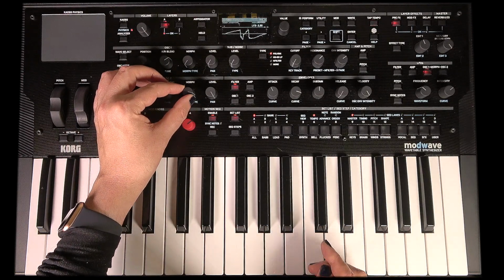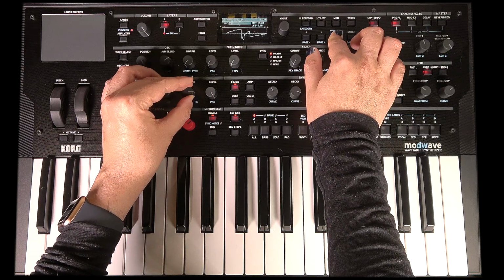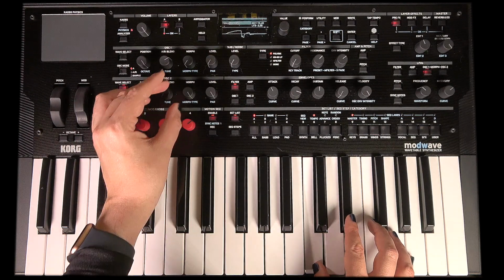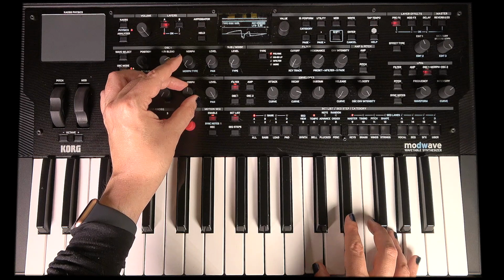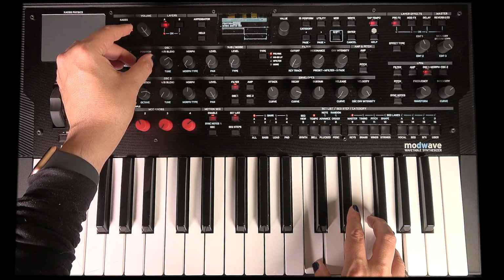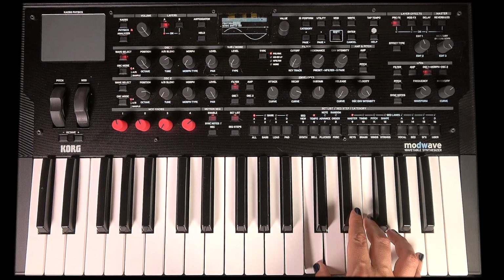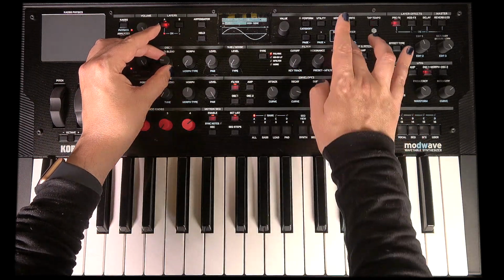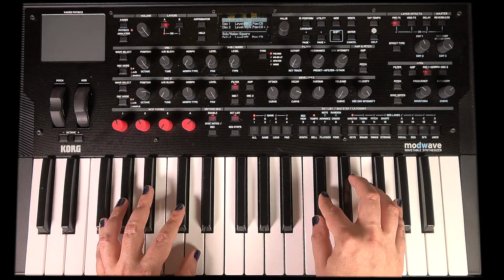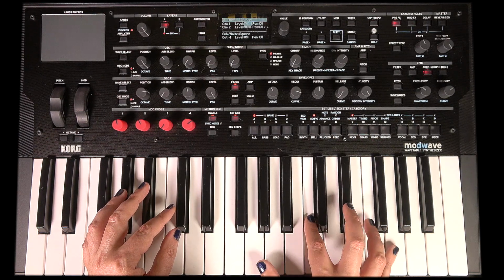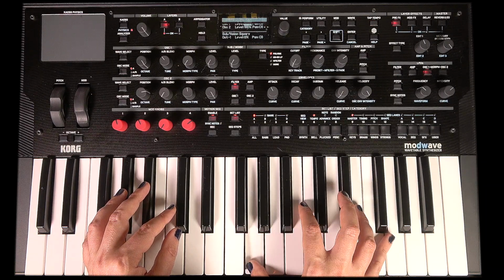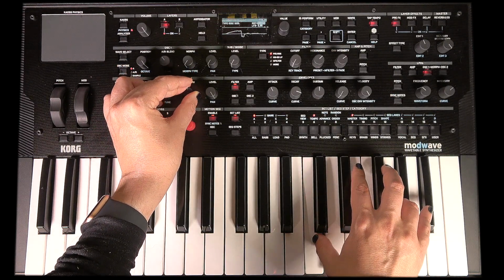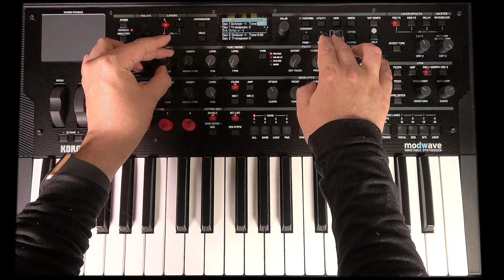If we go to oscillator 2's morph parameter, we see a couple more morph types. Let's try ring modulation. It works best if we change the tuning of oscillator 1, either harmonically or inharmonically.